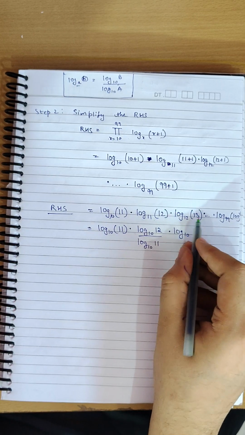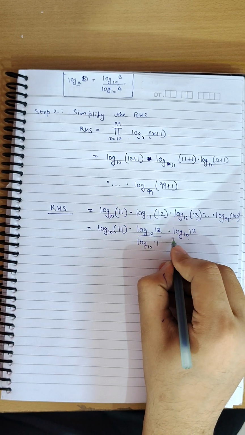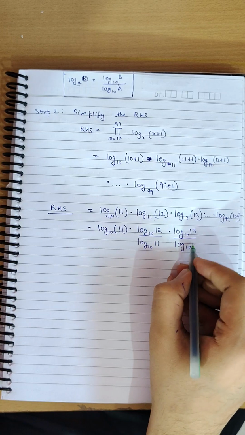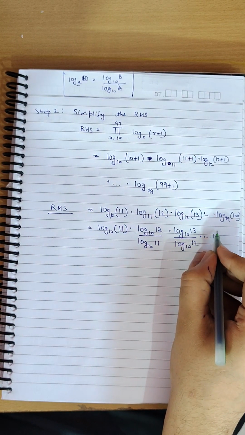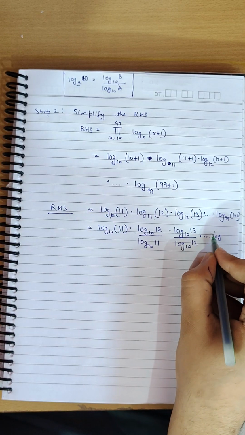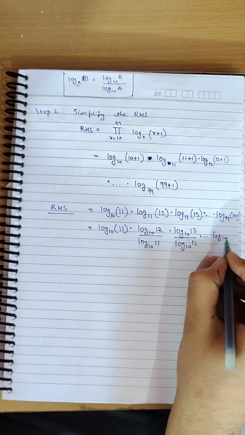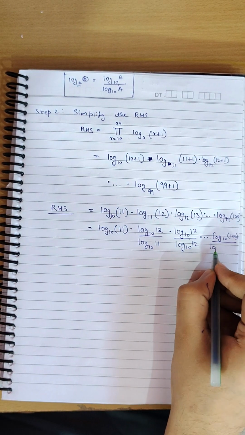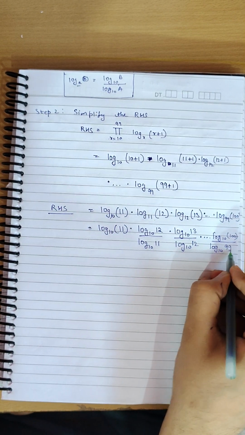So this value becomes log 10 of the input value of 13 divided by log 10 of the original base of 12. So this will continue, and let's write down the final value. This is 99 to 100, so log 10 of the input value of 100 divided by log 10 of our original base, that's 99.